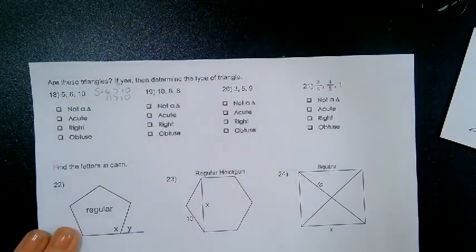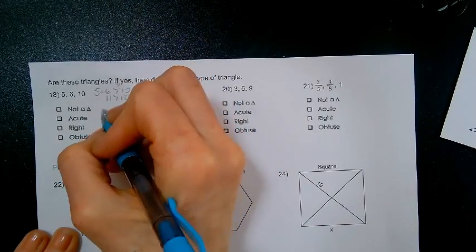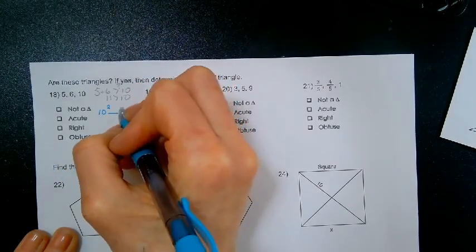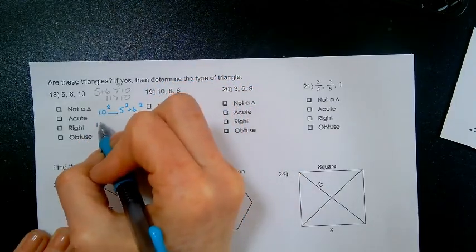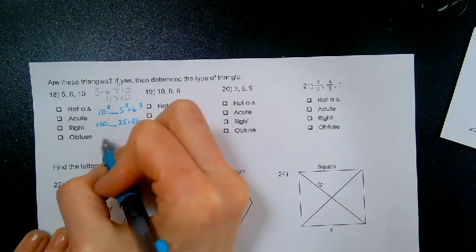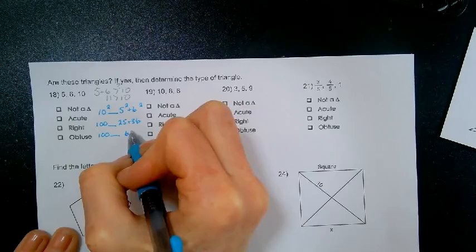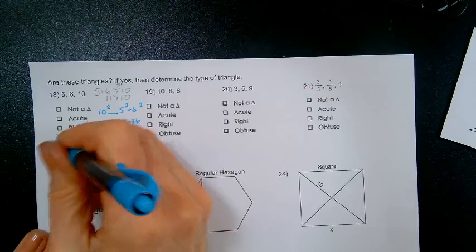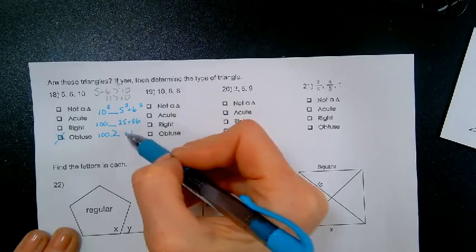So what kind of a triangle? Well, you take the 10 squared, and we determine, is that less than, greater than, or equal to 5 squared plus 6 squared? So let's see. We get 100. We get 25. We get 36. This is 100. This is 61. 100 is bigger. So that means that this is an obtuse triangle. When you take the longer side and square it, if it's greater than the two shorter sides that have been squared, then it's obtuse.